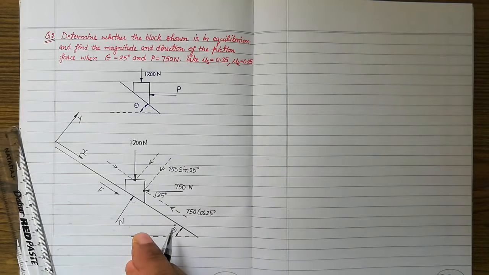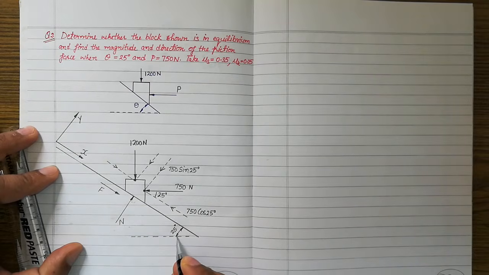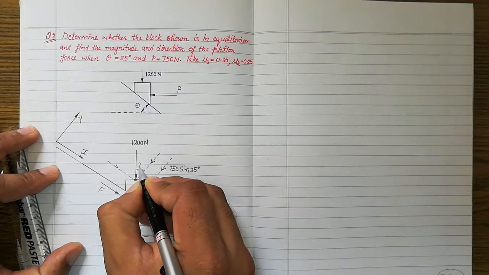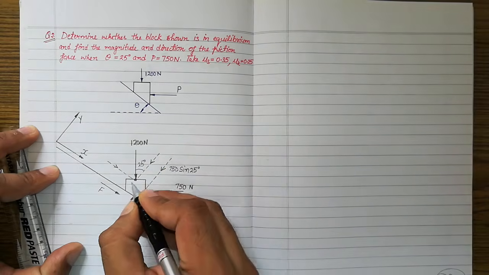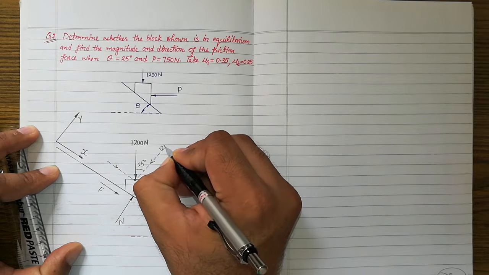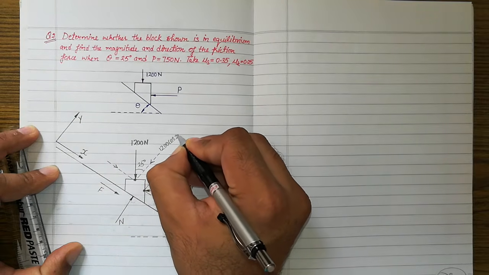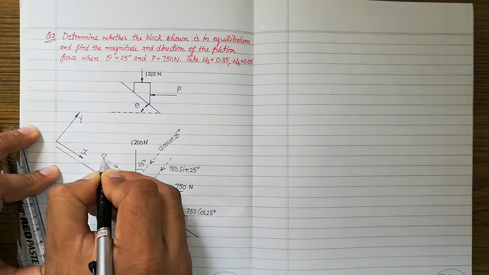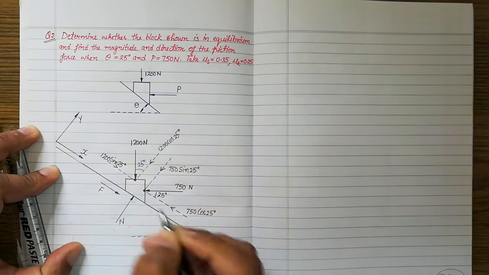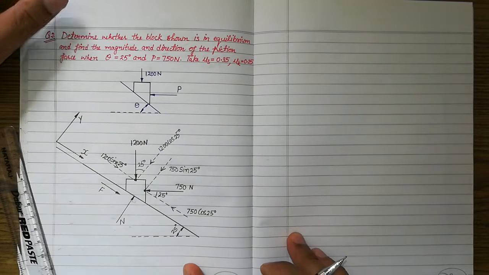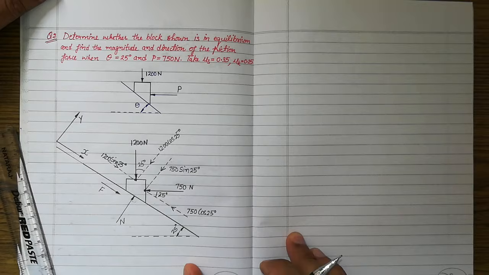Now another thing to understand, if this angle is theta, by geometry this angle will also be theta, that is 25 degrees. Then this is the cos component, this is the sin component. So let us label this as 1200 cos 25 and this will be 1200 sin 25. Now we are done with the free body of this particular problem. See, in every problem of friction, the free body is very important. So you must draw the free body clearly and it must be correct.